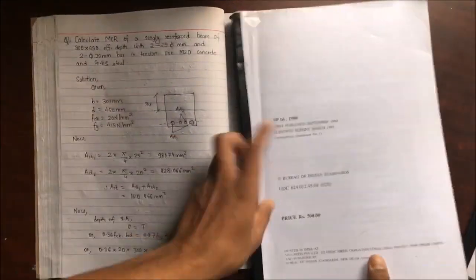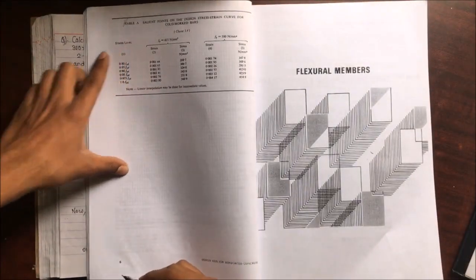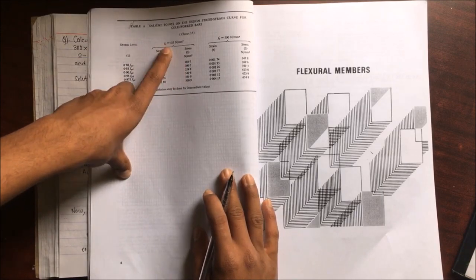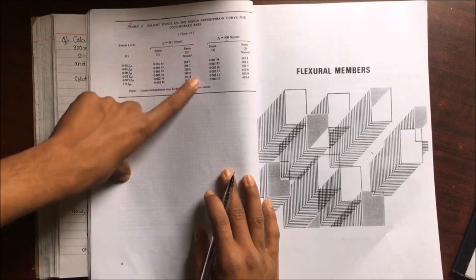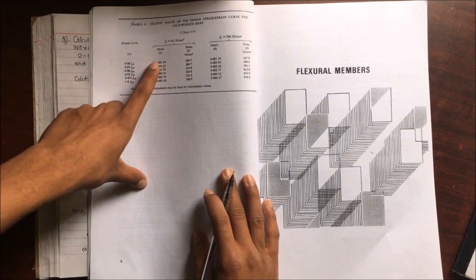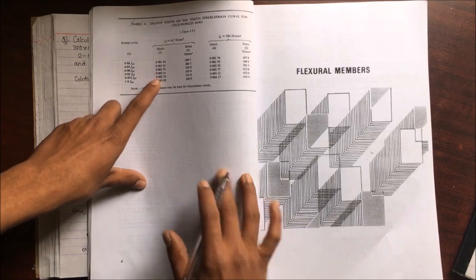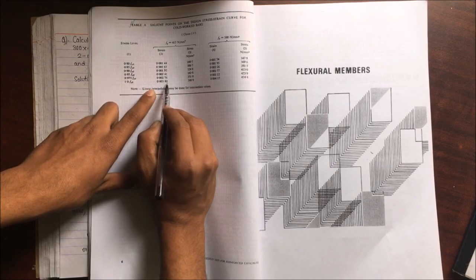Now from the SP16 code at page number 6 from table A, we have to calculate the stress corresponding to the strain calculated. We are using Fe415, so this table has to be used, and the value corresponding to ESC lies between 0.00276 and 0.00380.